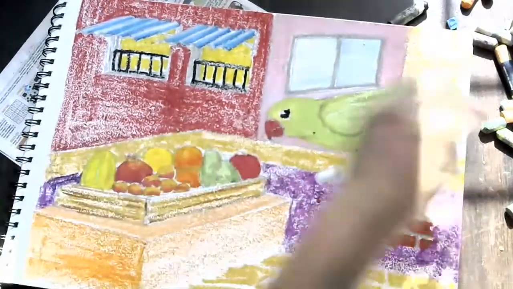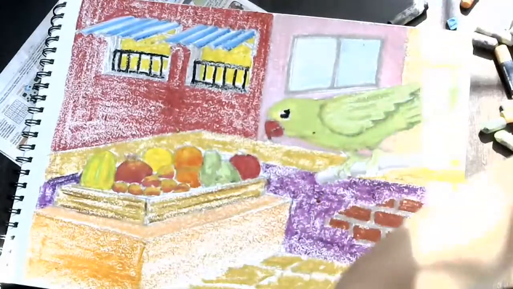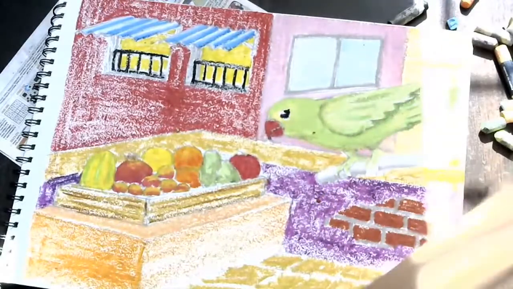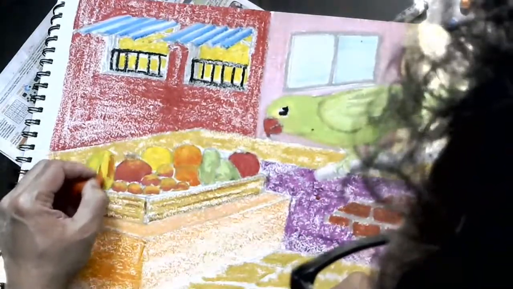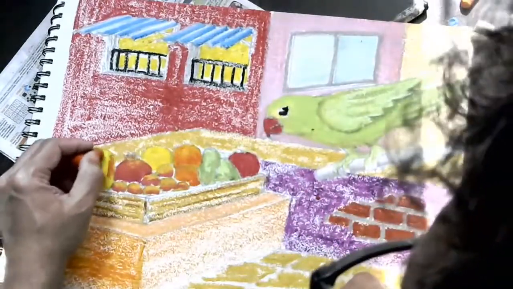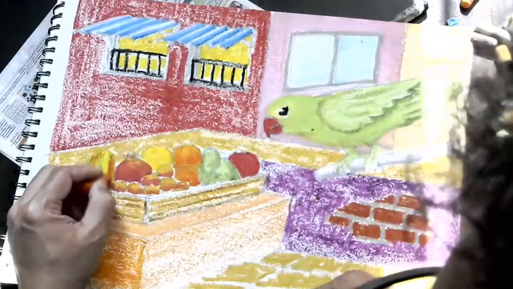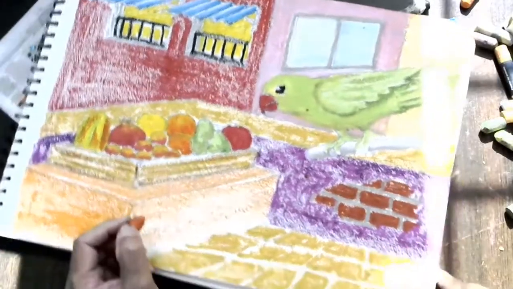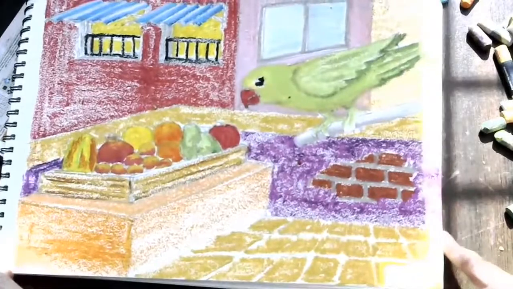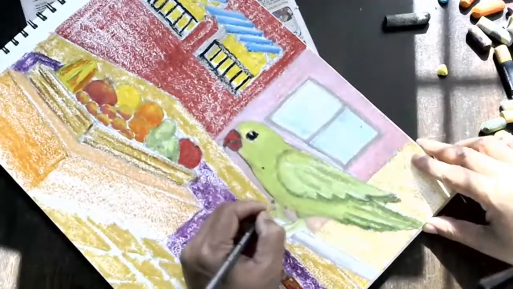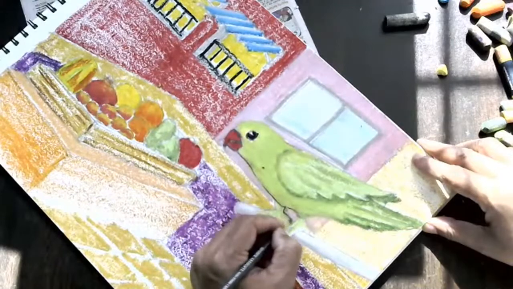Now we can have a little bit of orange also on it. Okay, so I think we have almost finished coloring.